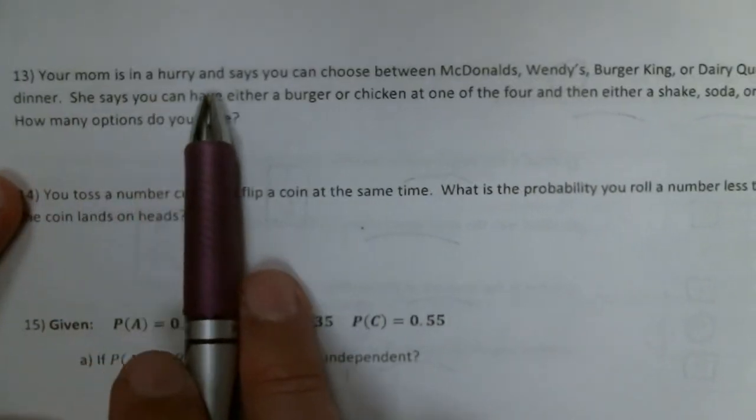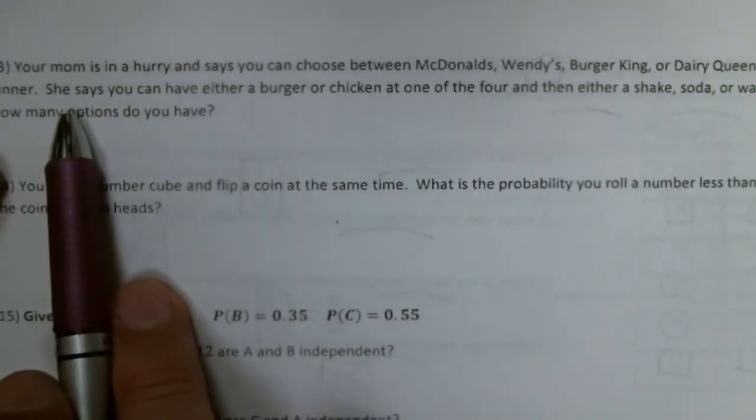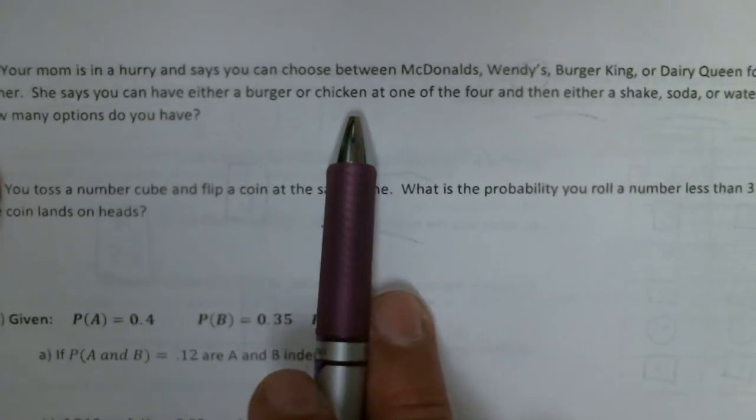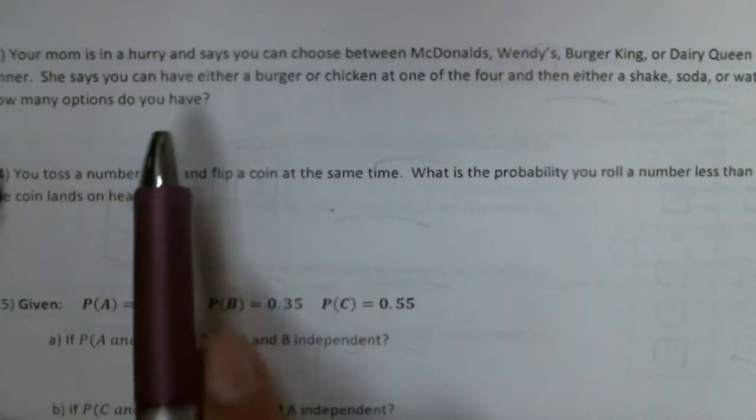So it says your mom is in a hurry and says you can choose between McDonald's, Wendy's, Burger King, or Dairy Queen for dinner. She says you can have either a burger or a chicken for the main course, and then you can have either a shake, soda, or water. How many options do you have?